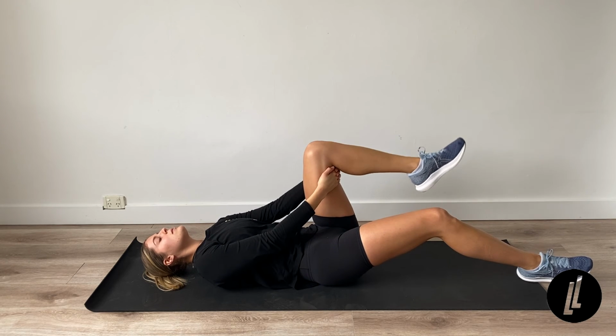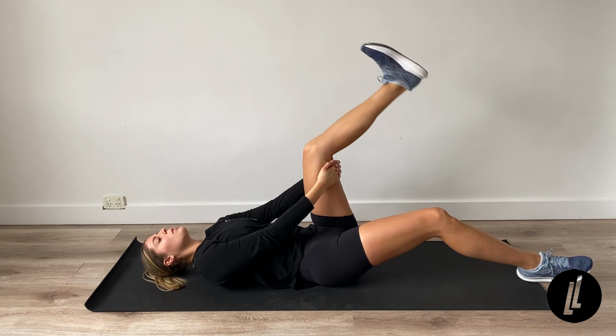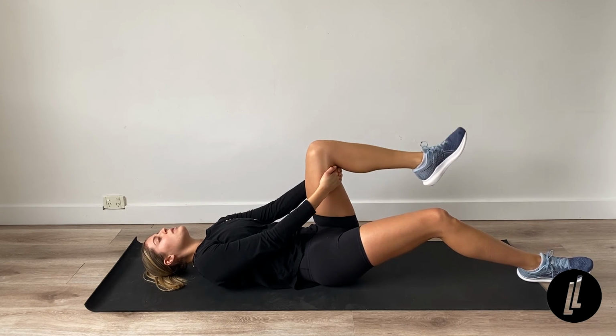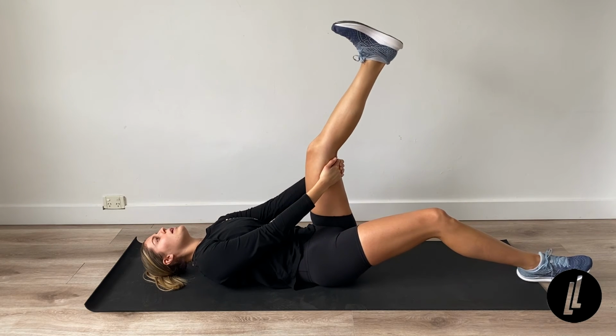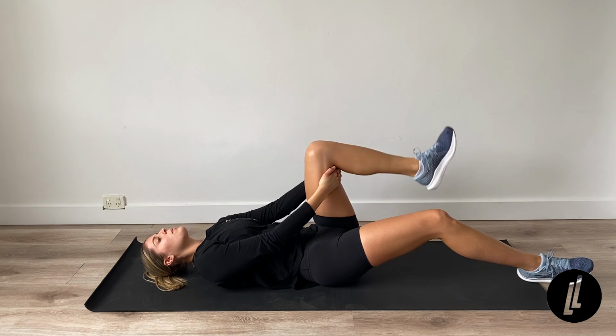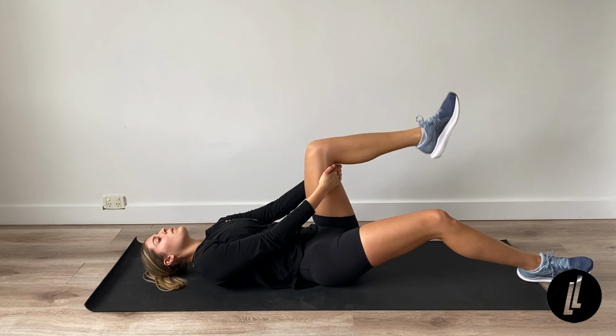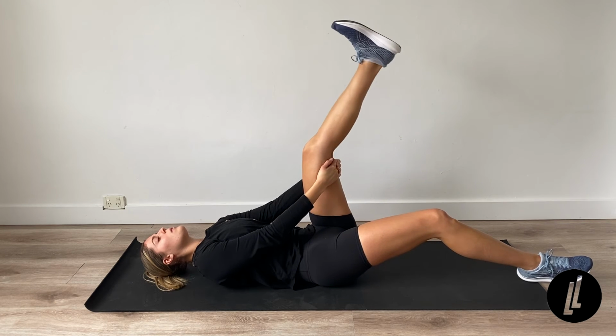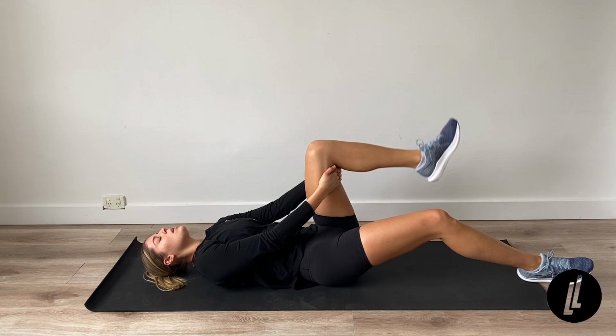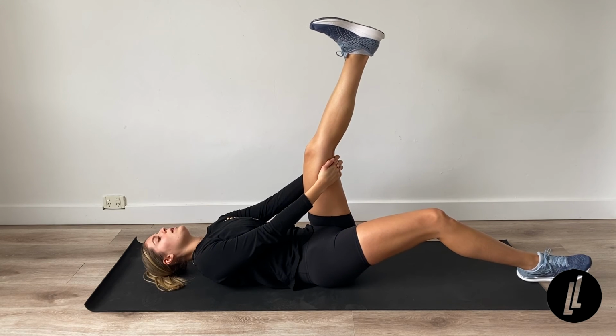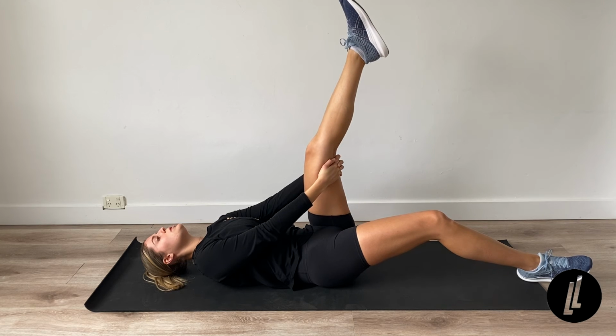To progress this, then we start adding in the ankle. Should feel a little bit down the back of the leg with this one. And to increase this, leg stays straight, and then the foot moves. So toes come towards you and then pointing your foot.